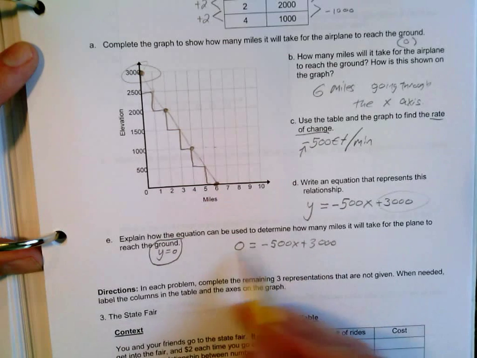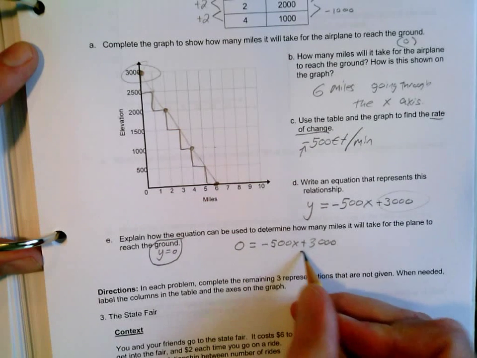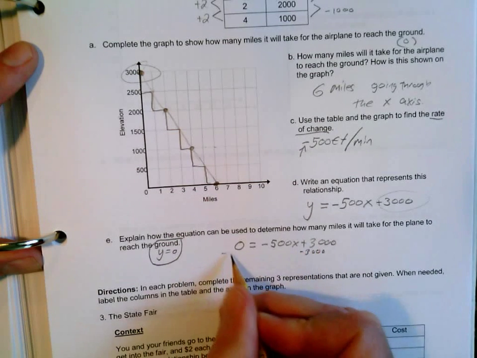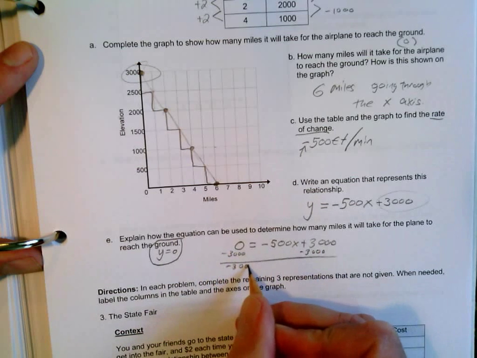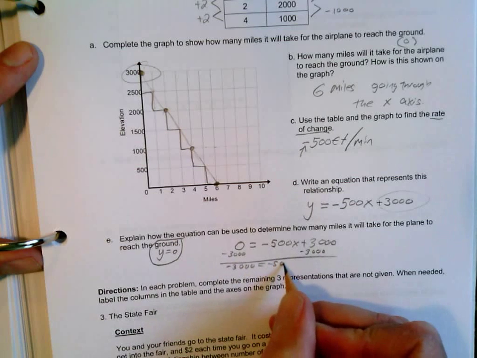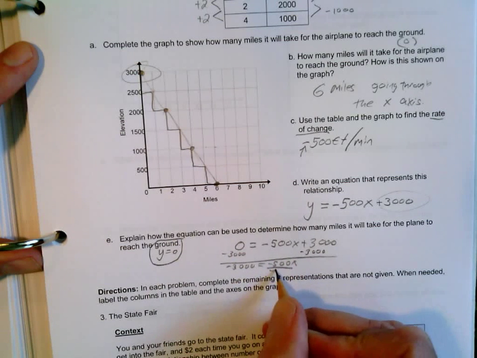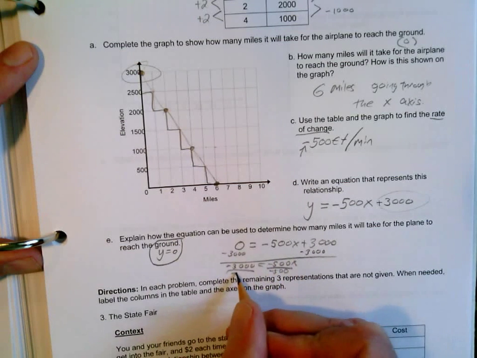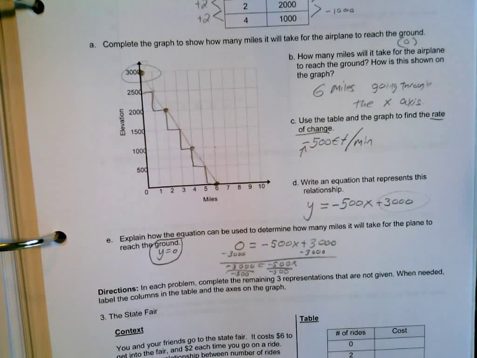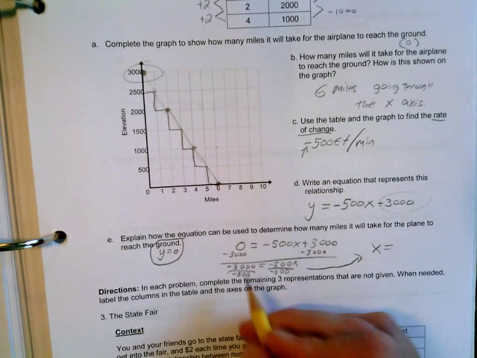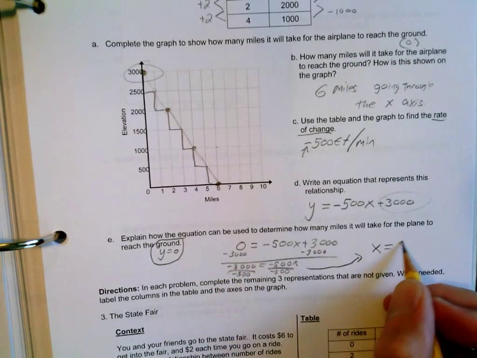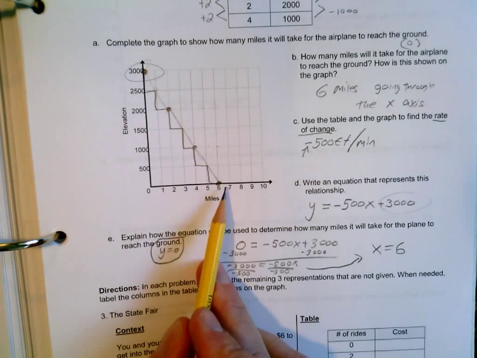I just got to solve this equation. So if I subtract 3,000 and divide by negative 500, this negative divided by a negative is going to give me what kind of a number? And of course you're going to say it's a positive, right? X equals 3,000 divided by 500 is 6, just like we said here.